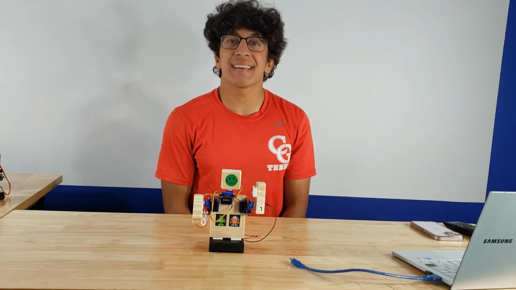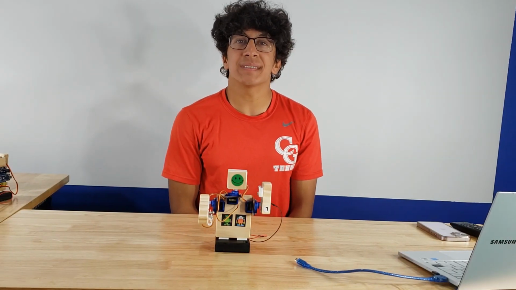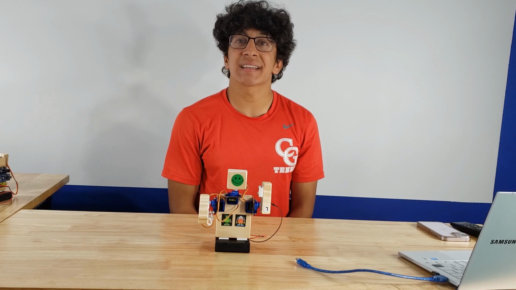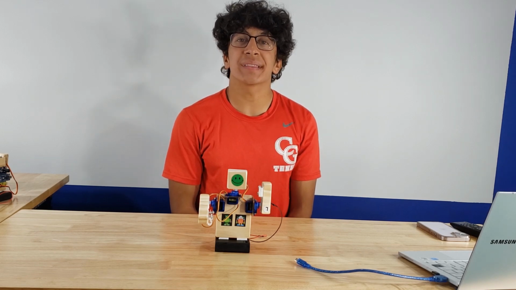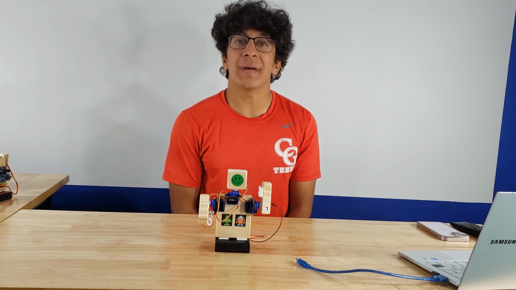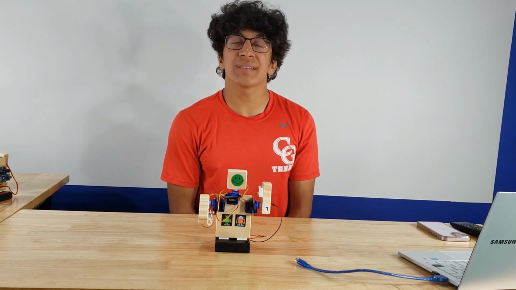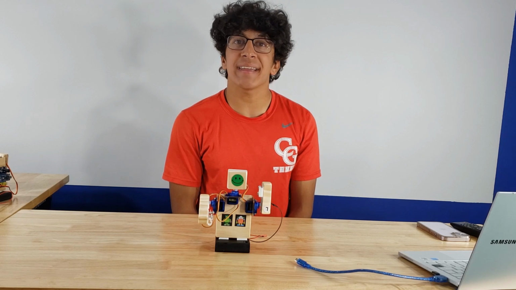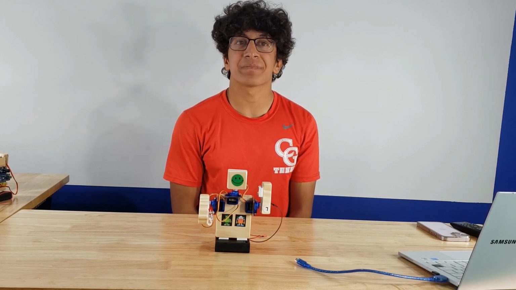In the previous lesson, we attached the arms and the head and loaded a basic programming code to bring the robot to life. Let's learn more about how the program actually works. Once you understand this, you'll be able to make changes to the program to make the robot do different things.